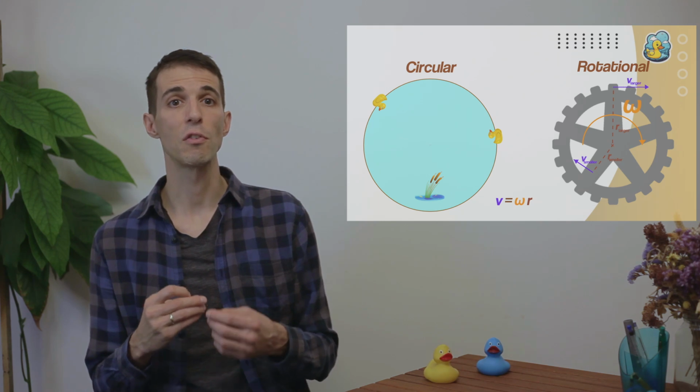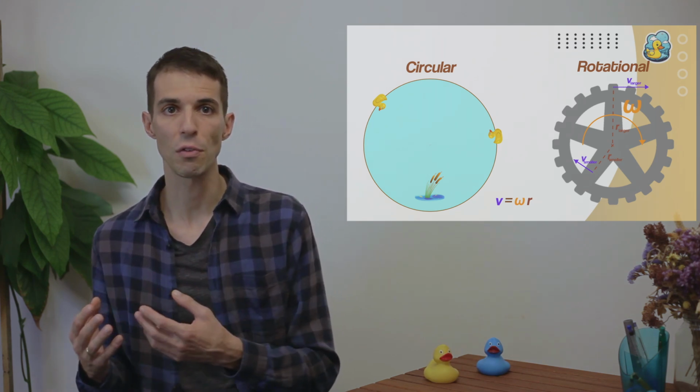There is an important relationship between the object's angular velocity and its linear velocity. The formula is v equals r times omega, where v is the linear velocity, r is the radius of the circular path, and omega is the angular velocity.